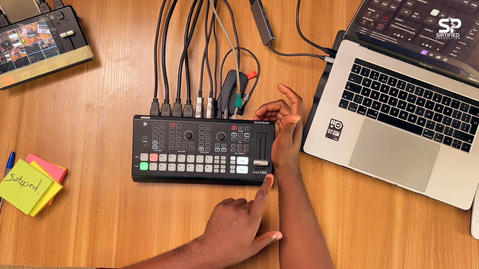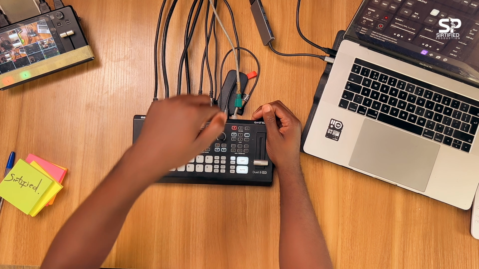You can only record the ISO on the SSD drive, not on the SD card. The only thing you can record on your SD card is the final feed, that's the program feed. So also take note that if you plan on recording ISO, you need the Duet 8 ISO GoStream video mixer, and you can only record on SSD. So please take note of that.